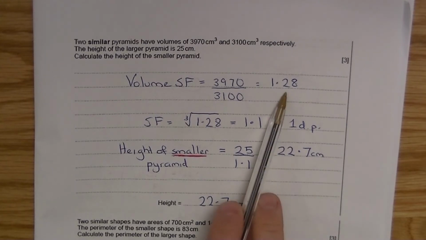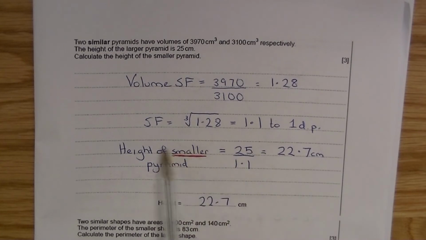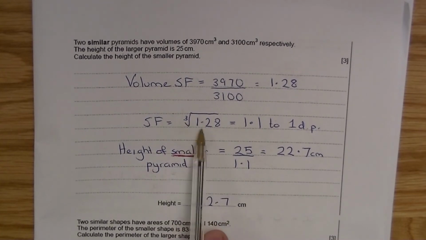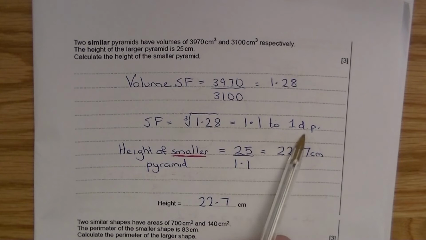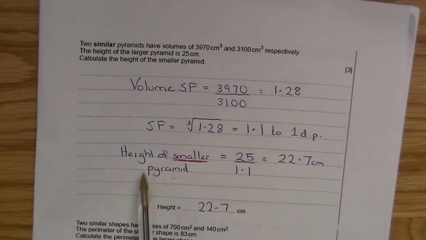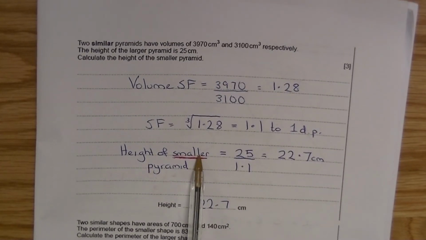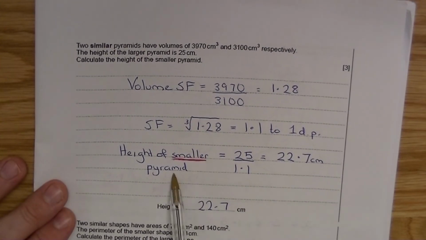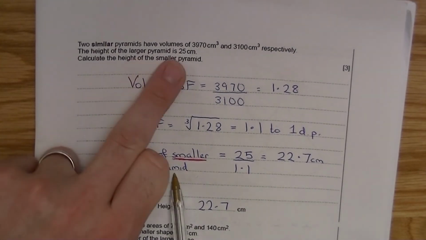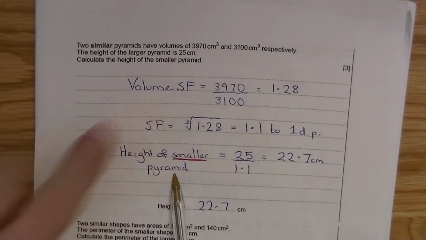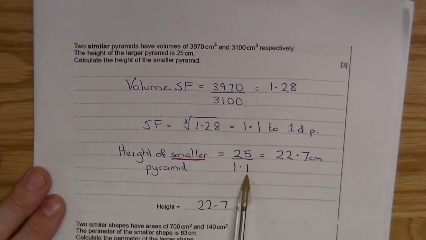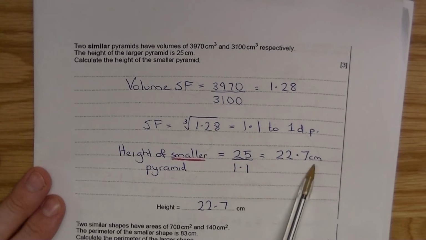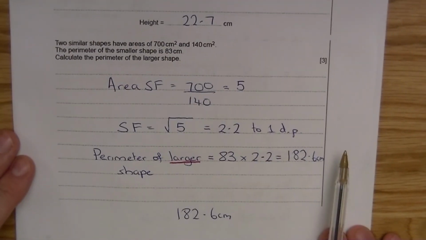So there's the volume scale factor. But to get the main scale factor, I need the cube root of that, which is 1.1 to 1 decimal place. The height of the smaller pyramid is what I need to find out. And given that the larger one is 25, to go from larger to smaller, I'm dividing by my scale factor to get 22.7.